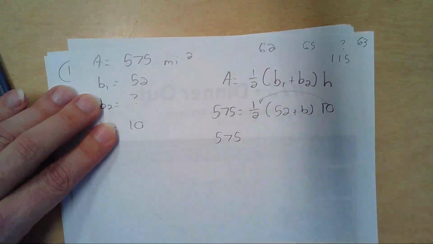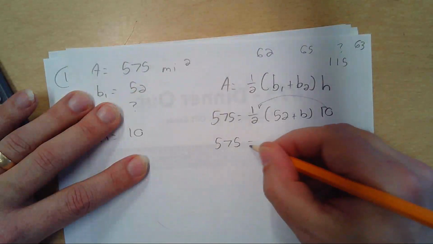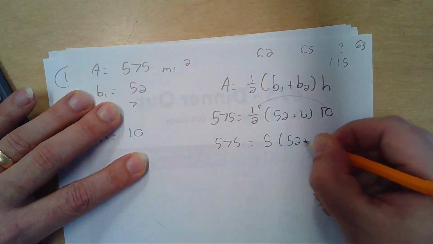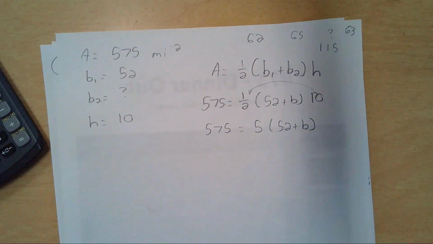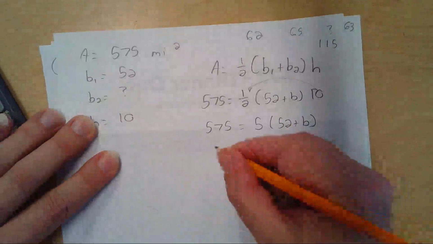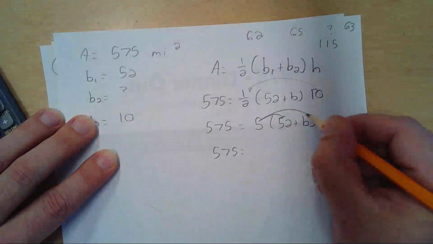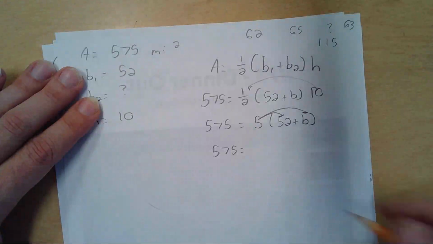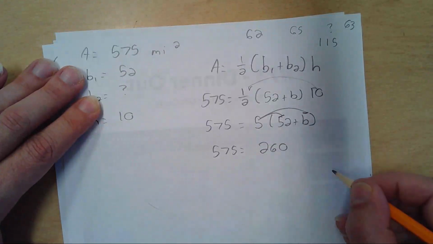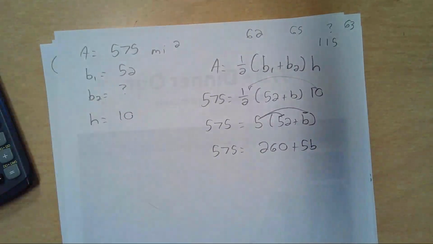I can combine these two terms together right now: 1/2 of 10 is 5. Now distribute, clear out the brackets, which means multiply both terms by 5. 5 times 52 is 260, and then 5 times b is 5b.